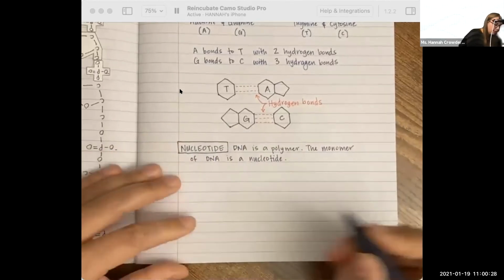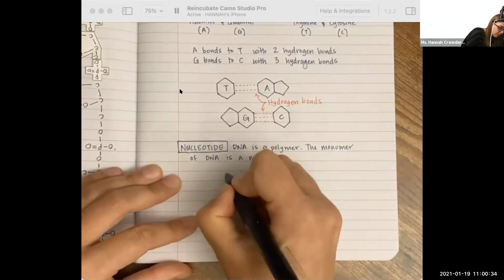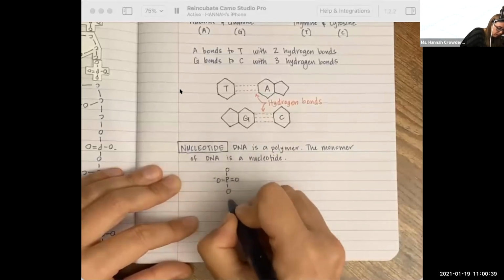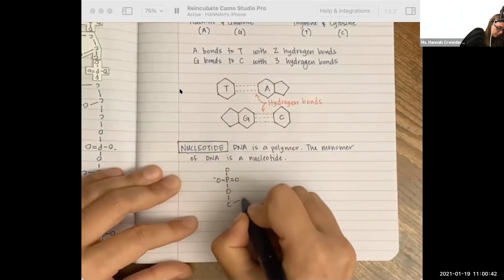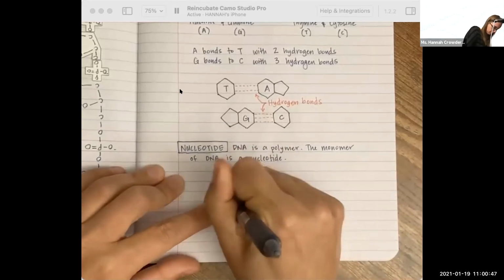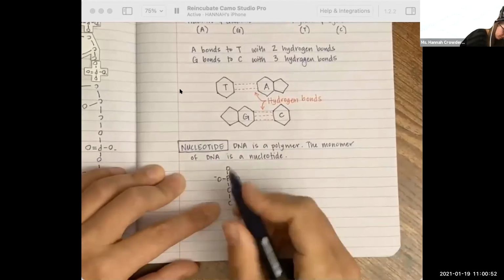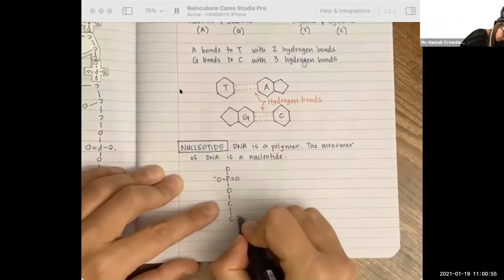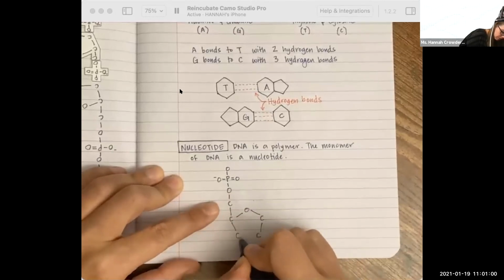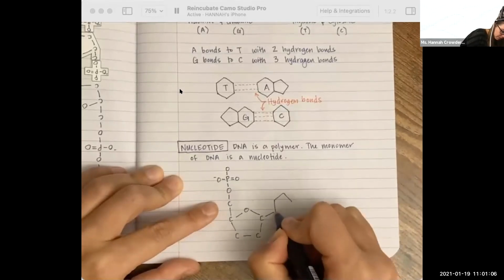So last drawing that we're going to do is we're going to draw a nucleotide. I've got my phosphate bonded to my sugar. Oops. Bonded to my sugar. It's got to have 5 carbons in it, so you have to build it correctly. Bonded to my nitrogenous base.